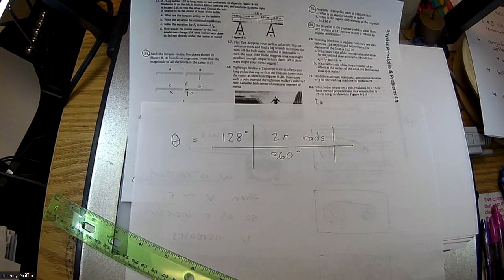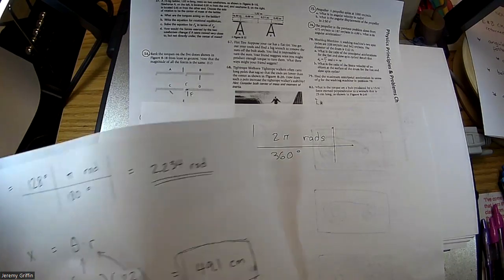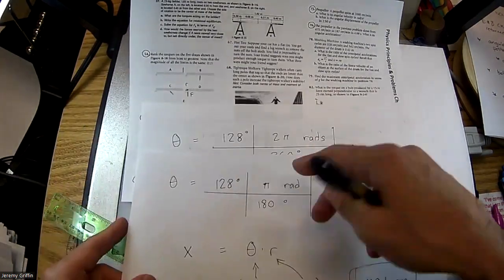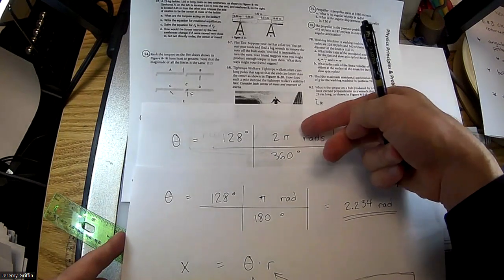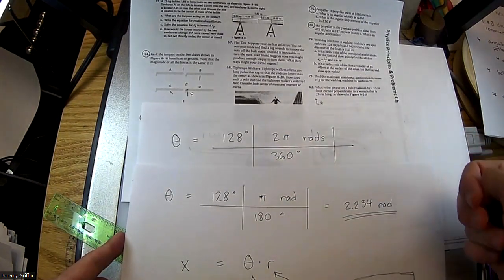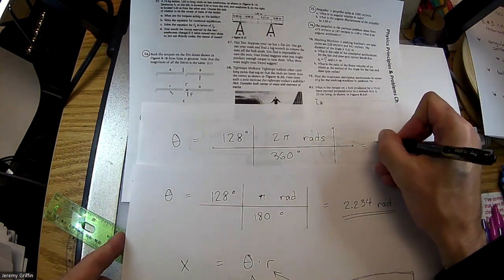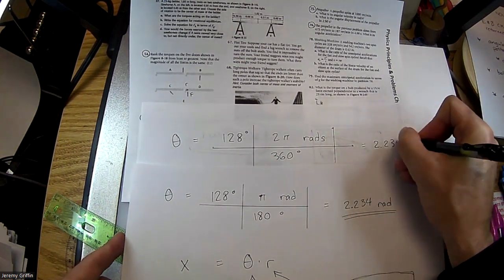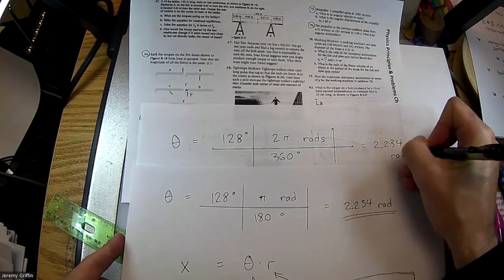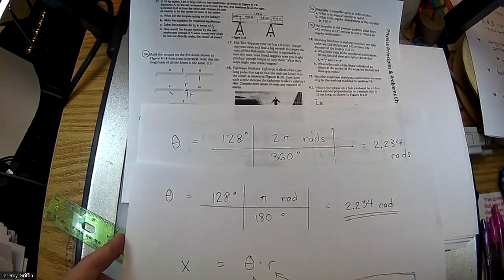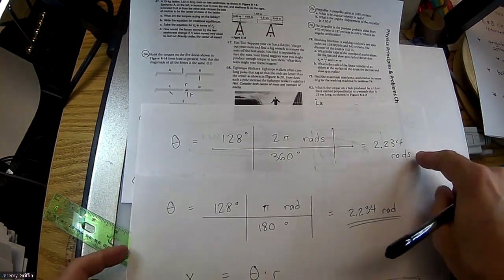Alternatively, let's see how I did it last class. Here's how I did it last class. I did pi over 180. Guys, is that the same ratio? 2 pi over 360, pi over 180, is that the same ratio? I got 2.234 radians, which is a lot of digits, but I'm going to save my rounding for the end. Okay, great. Do you guys have that?